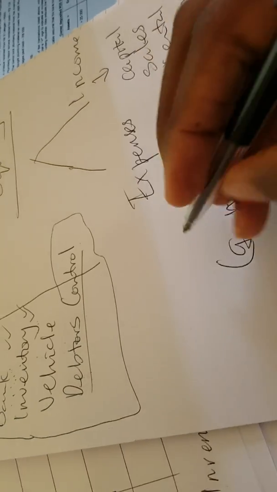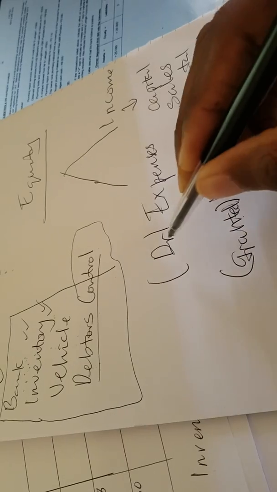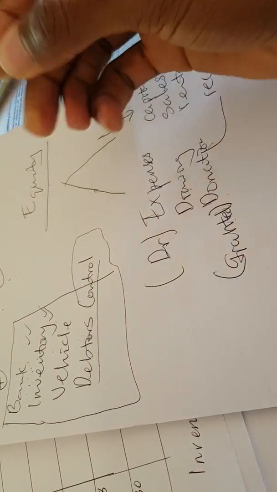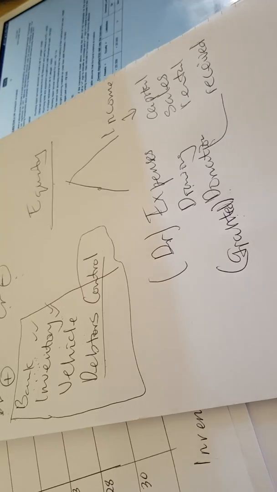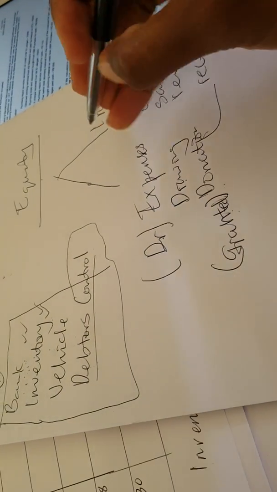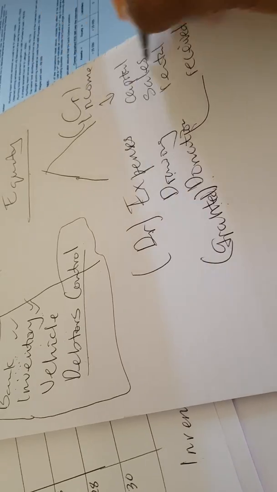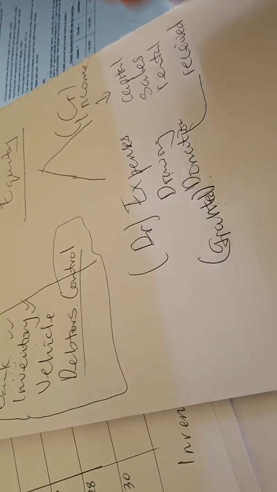So all these expenses have to be debited. Why? Because they affect the equity of the business negatively. They always reduce the business. So whenever you're paying for these expenses, remember the equity will be decreasing. And then on income, all the examples of income should always be credited.